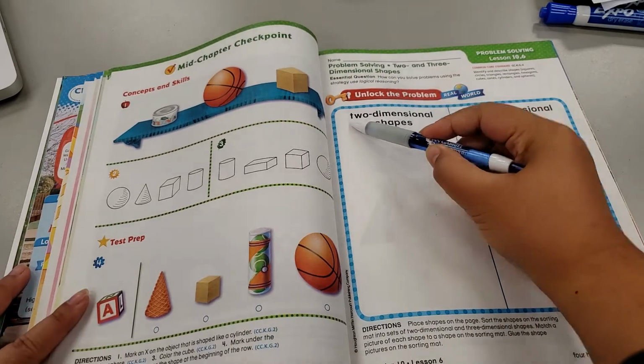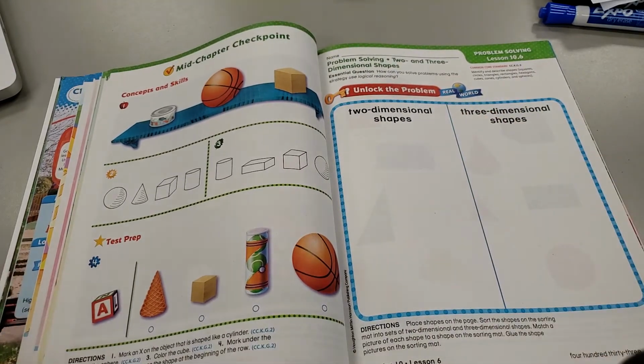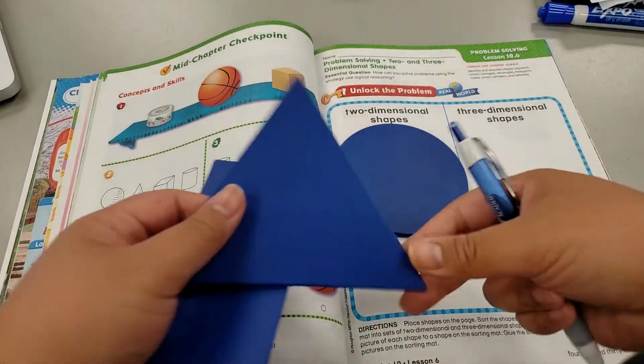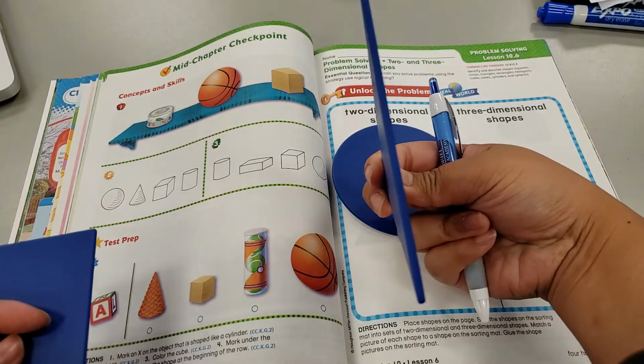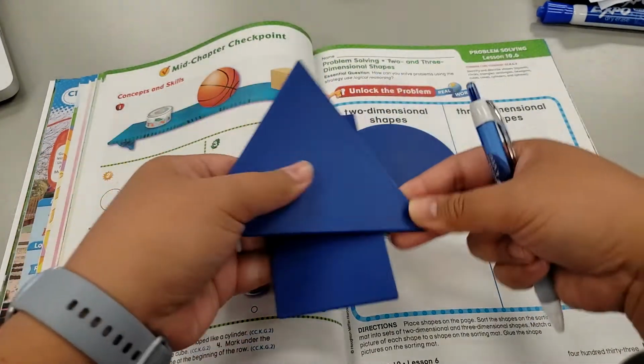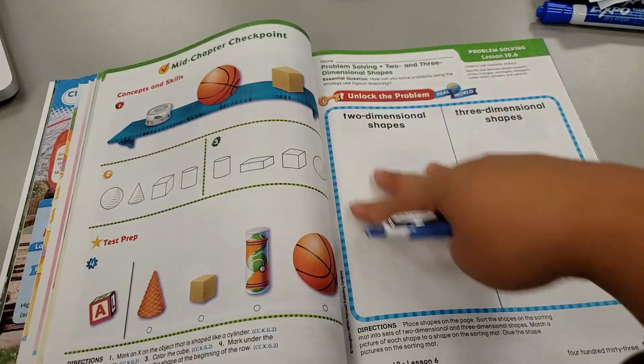So what are some two-dimensional shapes that you remember or that you would like to draw? Remember, two-dimensional shapes are our flat shapes. So which flat shapes would you like to draw in our space here?